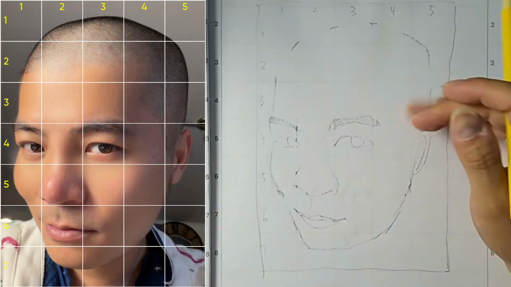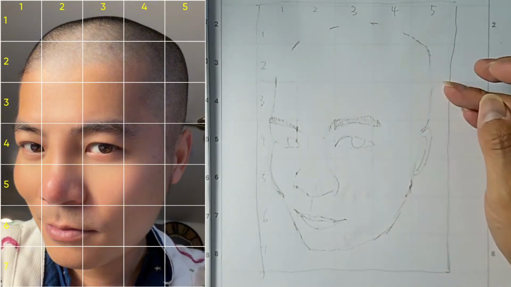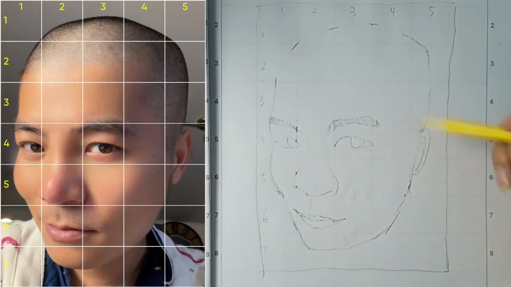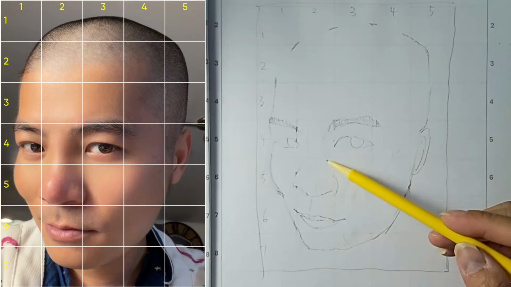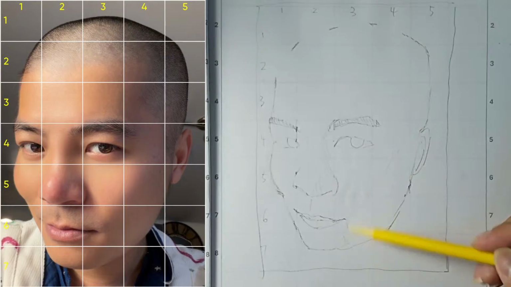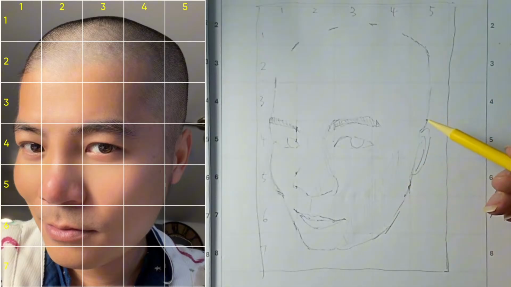So this is the sketch of your portrait. The contour is there, the outline, the shape of your face is there. The next stage is the shading. Make sure your photo reference has some light and shadow contrast. Otherwise, your painting won't look good if there's no strong light and shadow contrast.